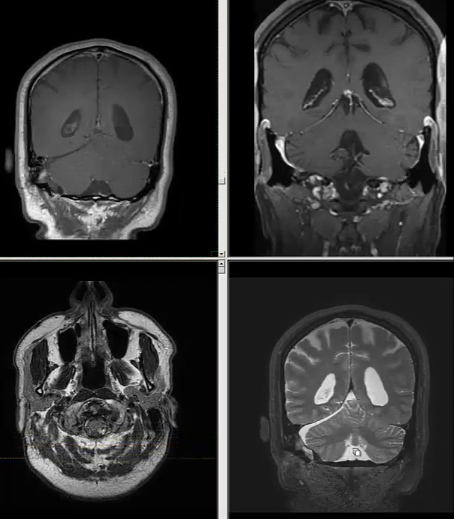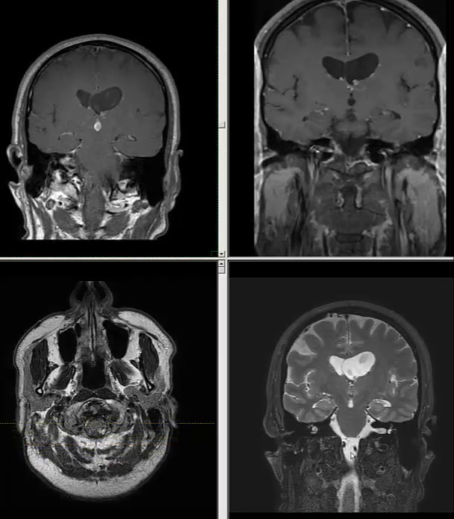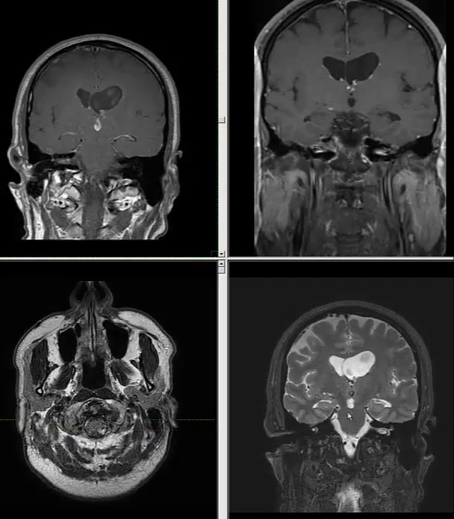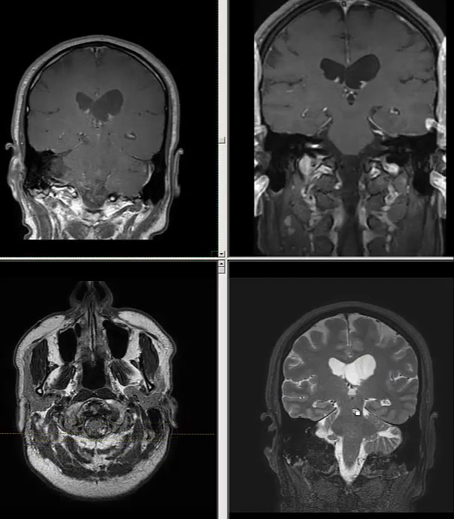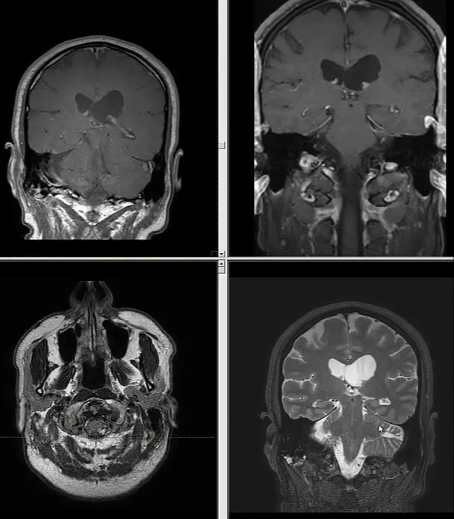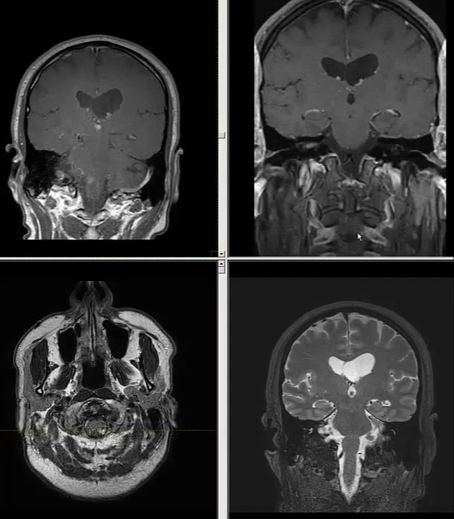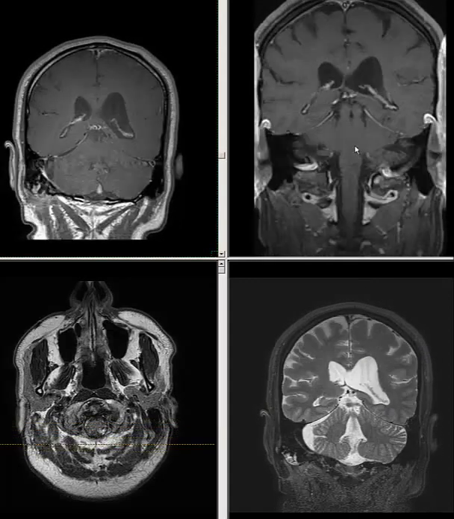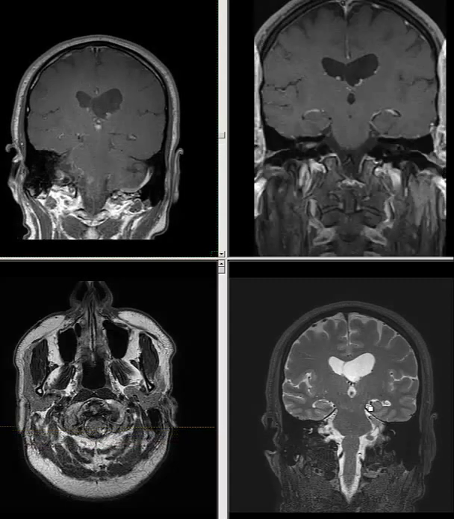This MRI was obtained in pretty good position. That's pretty straight. So this bowing, this kind of deviation of the brainstem towards the left side by 8 millimeters, is new versus the previous one. The brainstem was pretty straight.